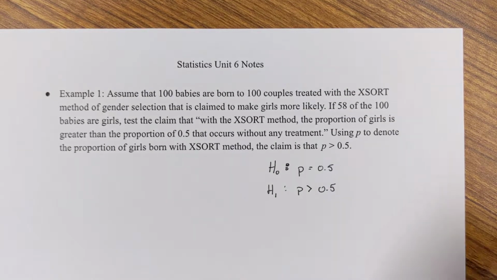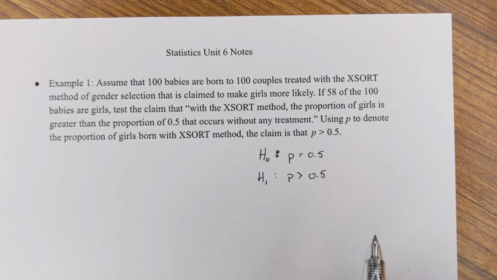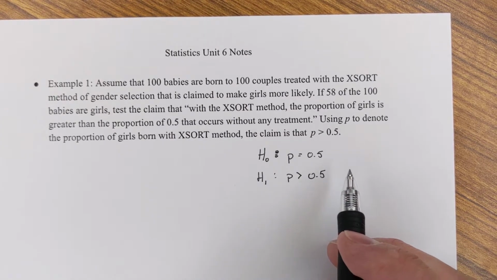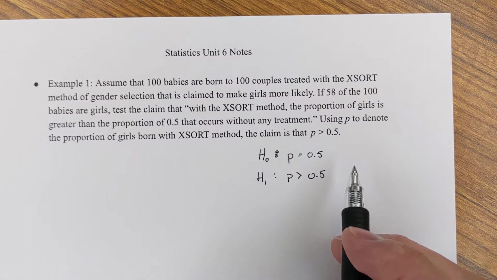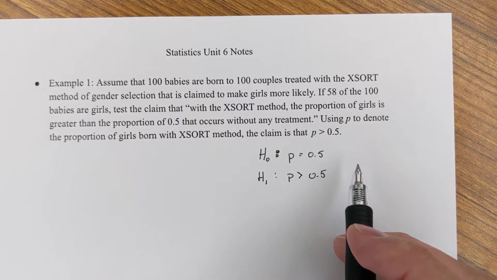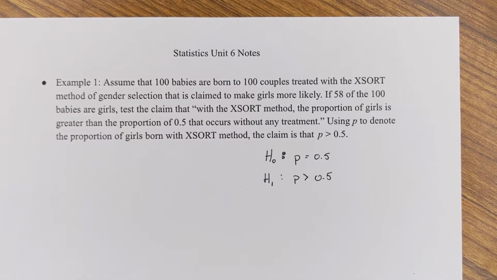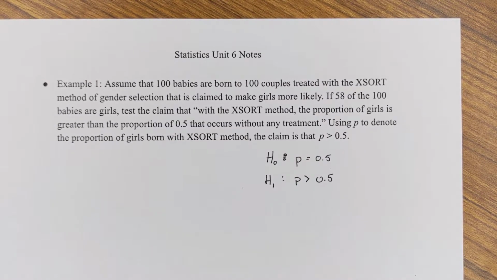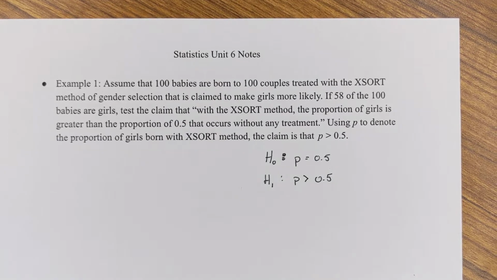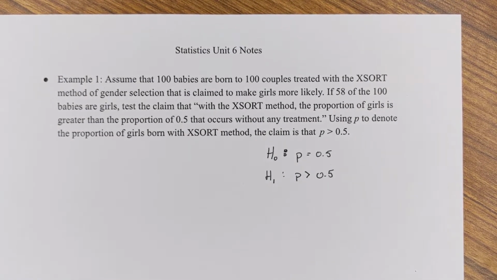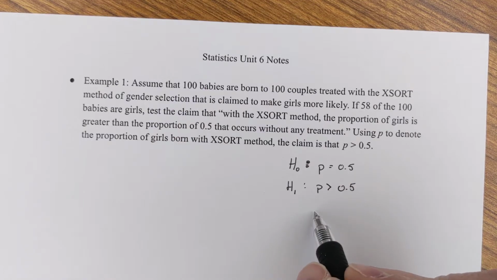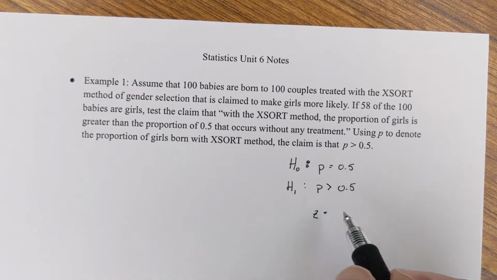Okay, so let's see here. We are doing a proportion, right? No, we need a bunch of stats here. Okay, so let me find my notes. I need my rules for proportion testing. Okay, so we're testing a proportion, so we're going to calculate a z-value.